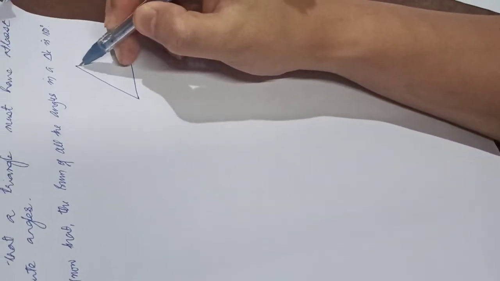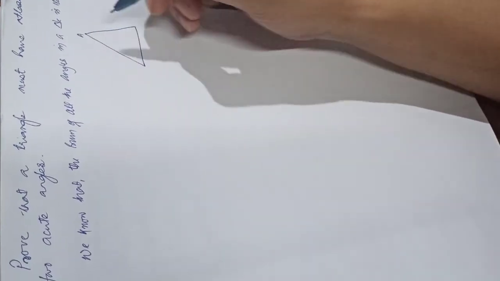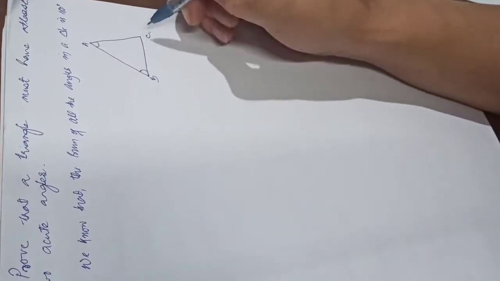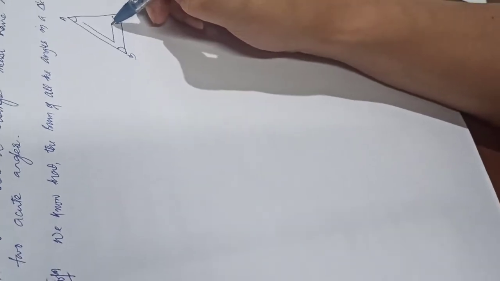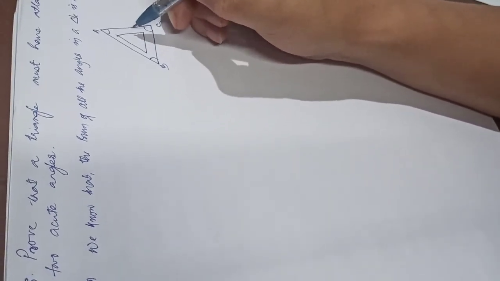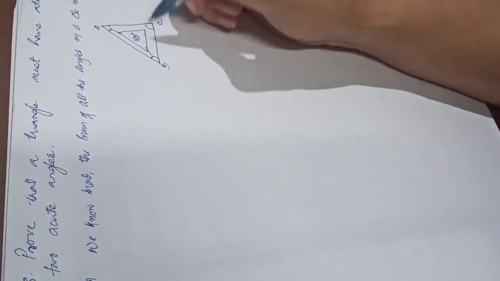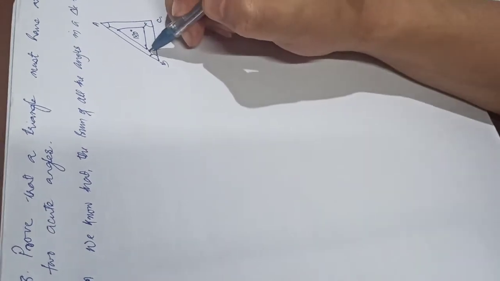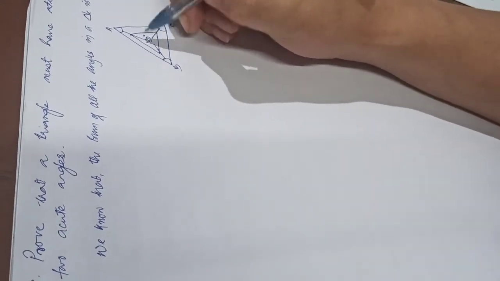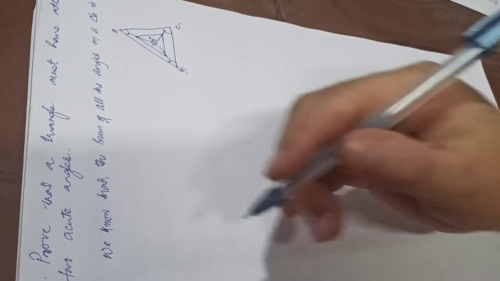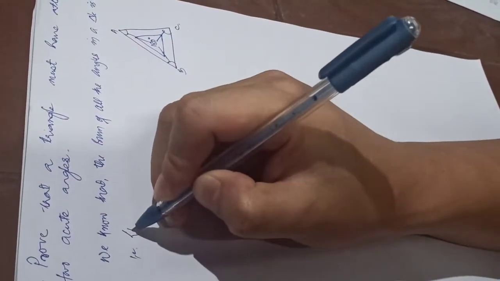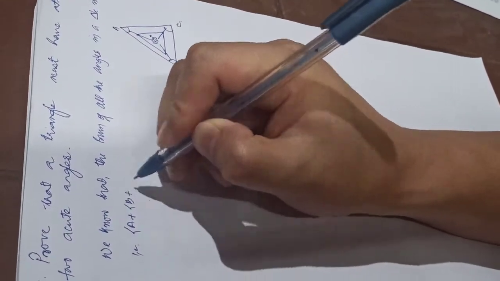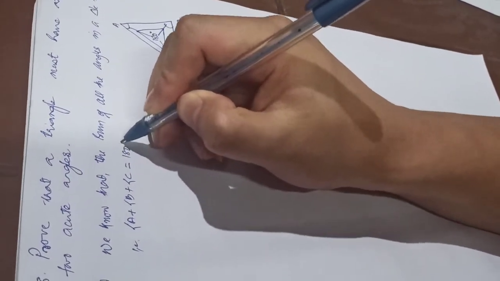Let me draw a triangle, A, B and C. How many angles do we have in a triangle? We have three angles, and upon adding, the sum of all three angles should be 180 degrees. That is, angle A plus angle B plus angle C equals 180 degrees.